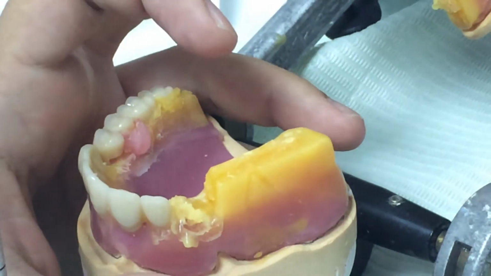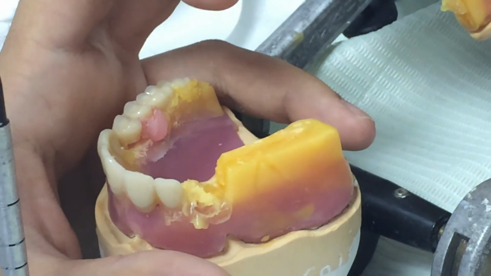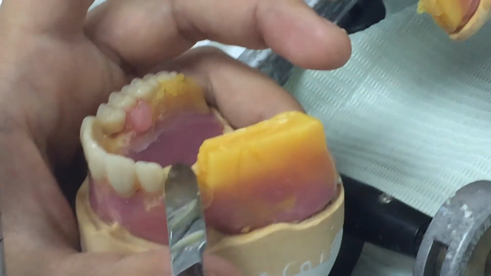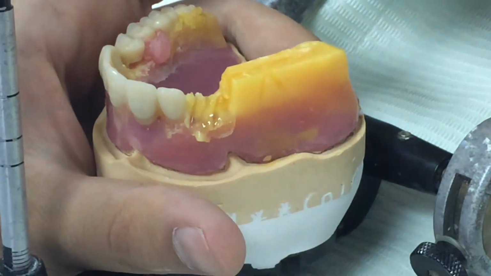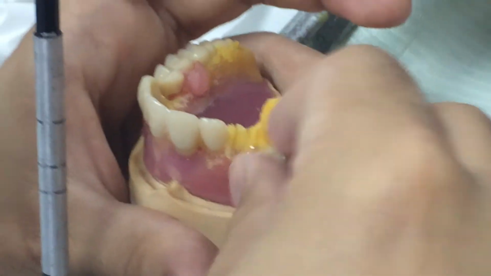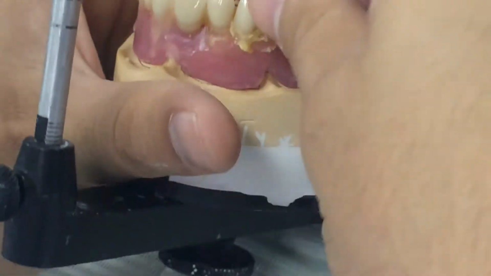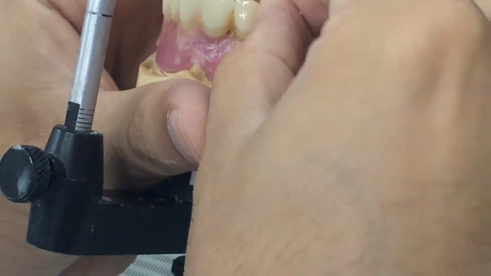طبعا راح نرجع على الجايد لاينز, لكن if we have let's say a play area which is not enough for the tooth, means there is not enough space for the tooth, what we're gonna do?